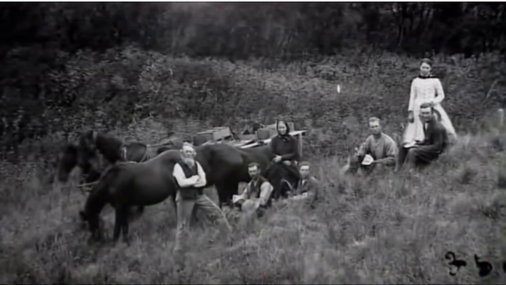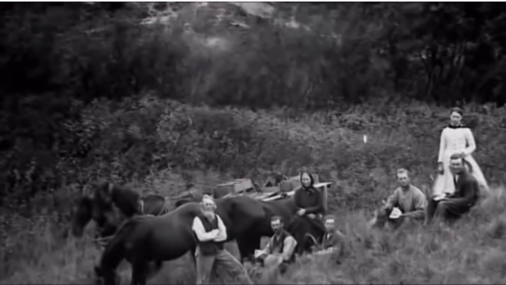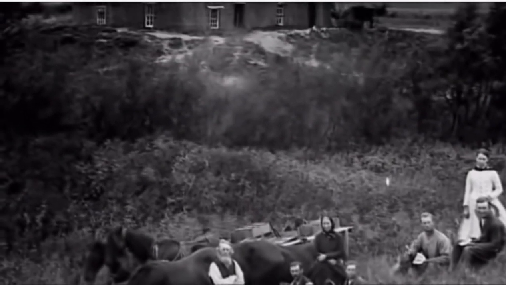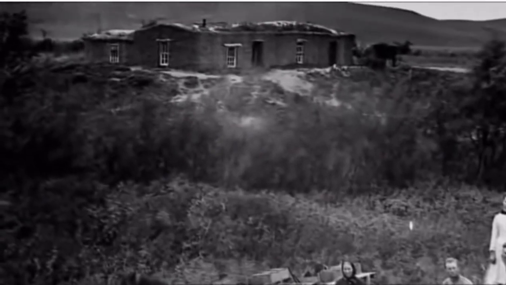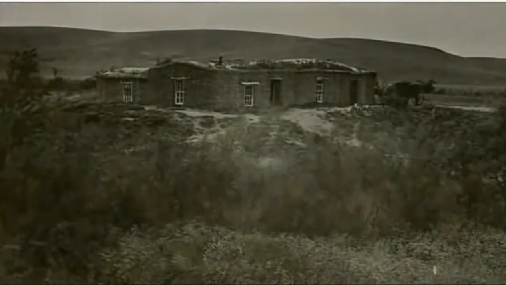but not without cost. Because to survive here, first you had to tame this landscape. And for those first pioneers like Uriah Oblinger, that meant building a home from the only material available, the grass itself. Or rather, the roots of the grass embedded in the prairie sod.